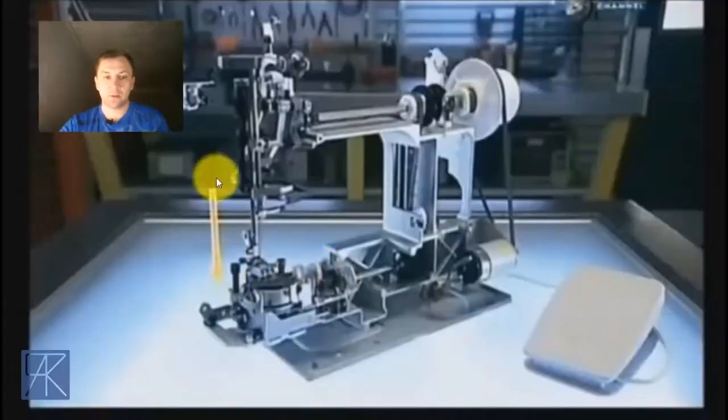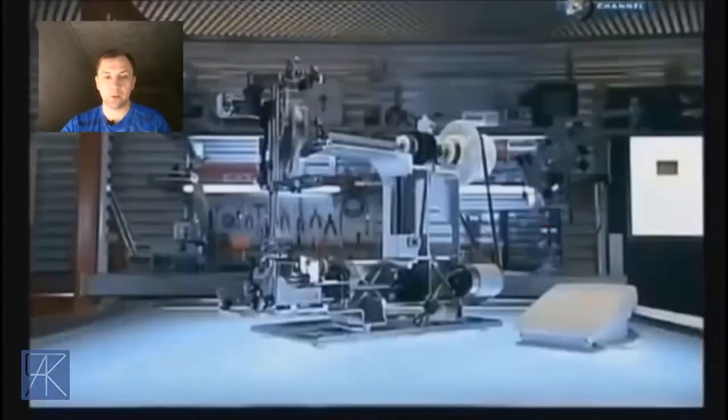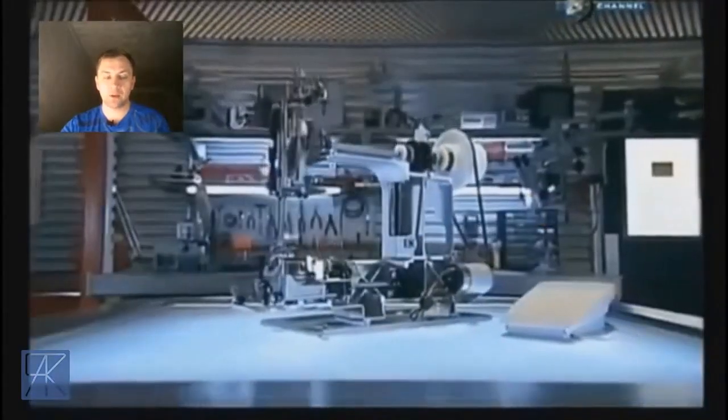So, this is how the machine works. The shuttle needle is synchronized. Also the toothed rack. These 3 points are fundamentally important. And depending on the machine, there are some specific technological points and everything else.